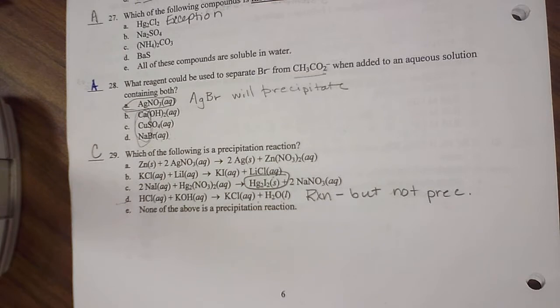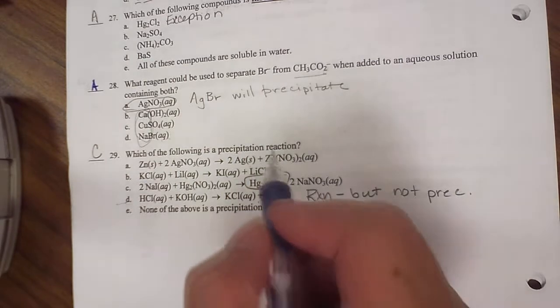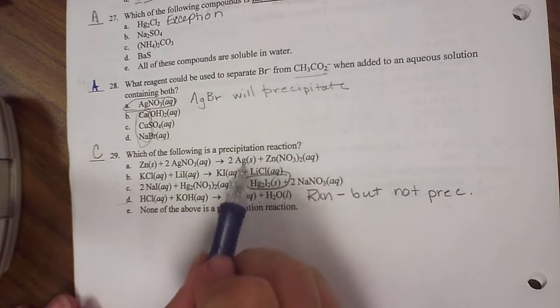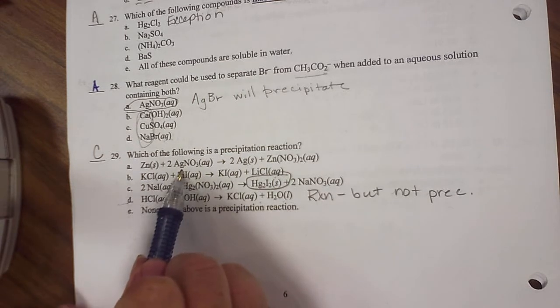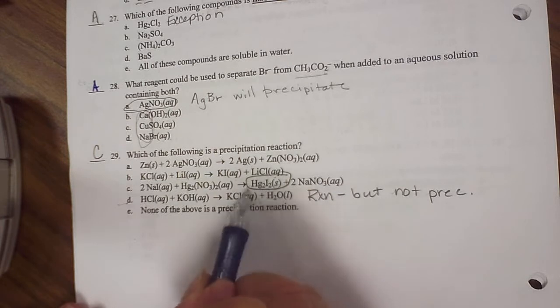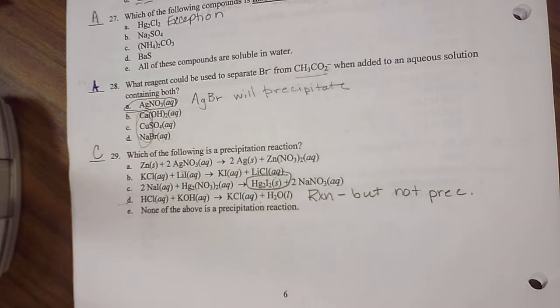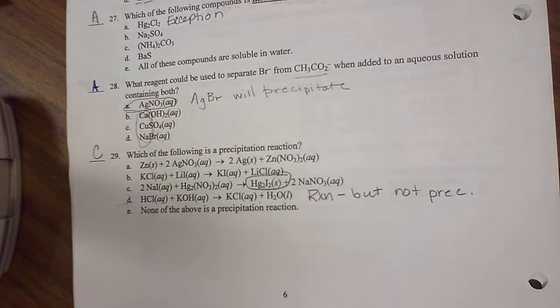Am I answering questions? So A is not a double replacement, it's actually a single replacement. It's not a precipitate reaction, it's a replacement reaction. See that? They didn't combine and precipitate. What happened was the zinc replaced the silver. Correct. A precipitate in specific, that's a good question, Chino. A precipitate is specifically two ions in an aqueous state coming together and making a solid and dropping out of solution.